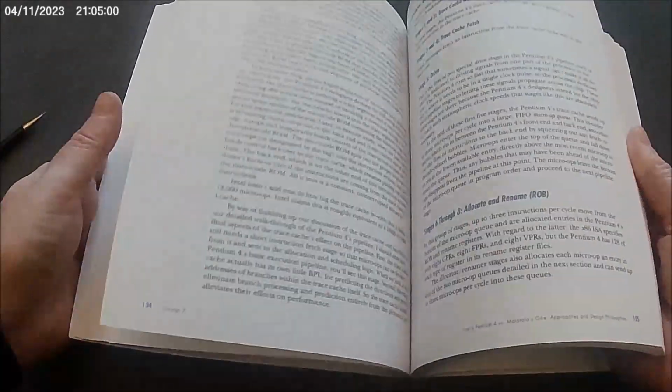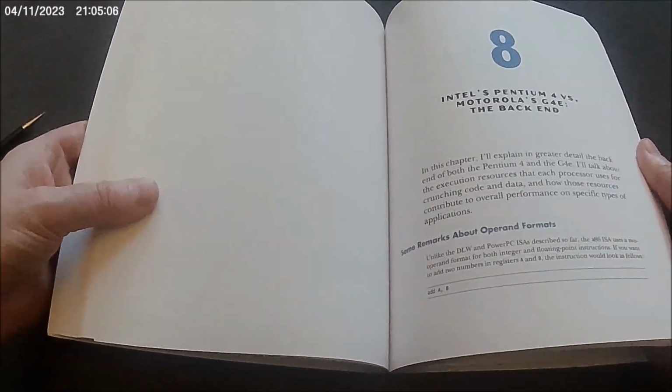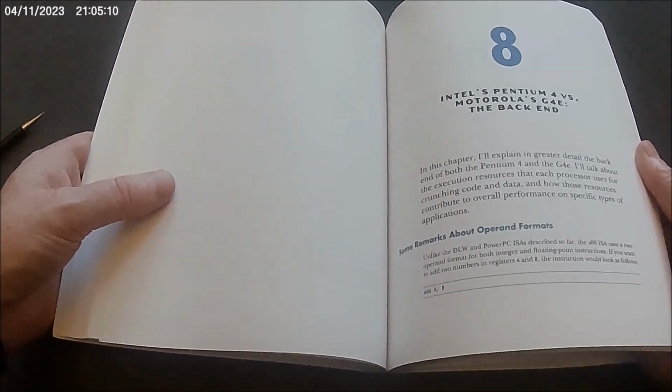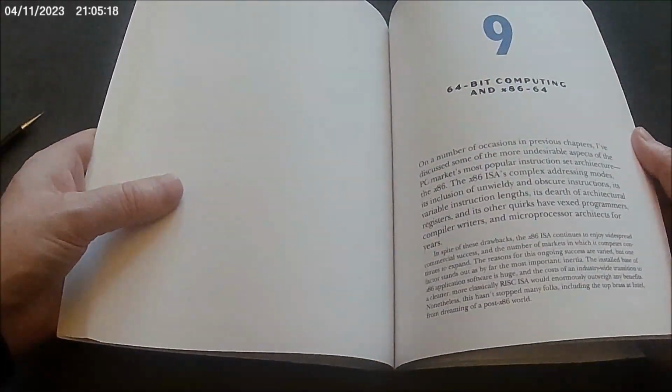So again, I don't want to talk you through individual sections in any major detail. I want to give you a good broad overview of the book. So there's Intel's Pentium 4 versus Motorola G4e, the back end. Okay. And then we're on to 64-bit computing.